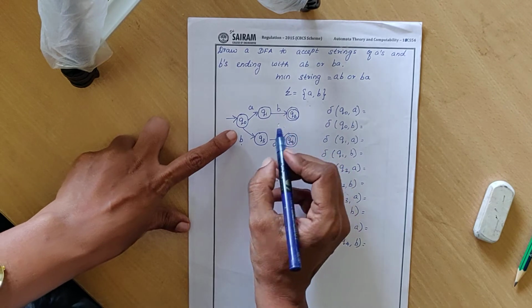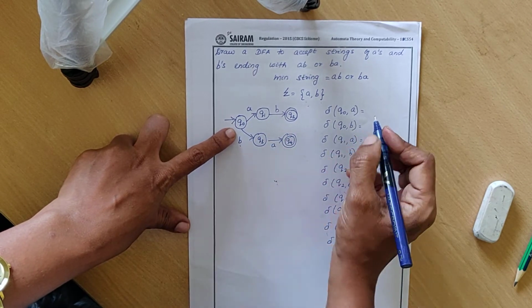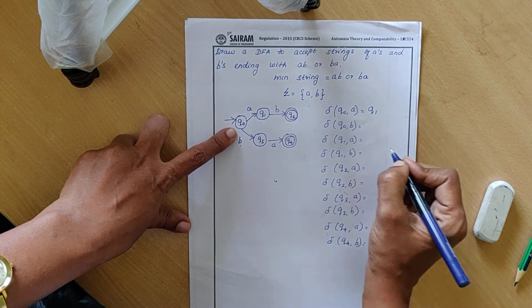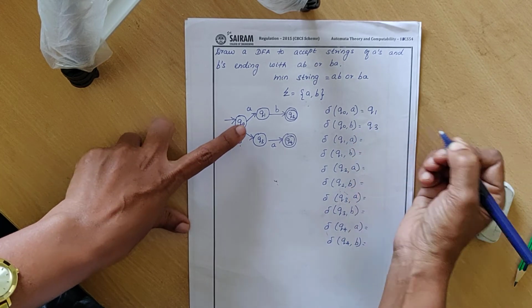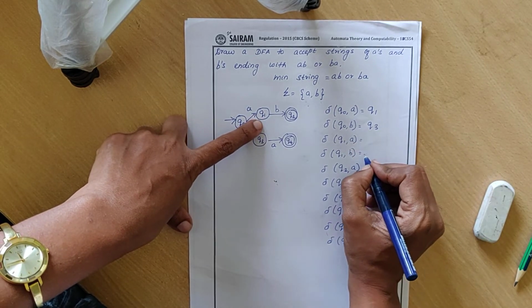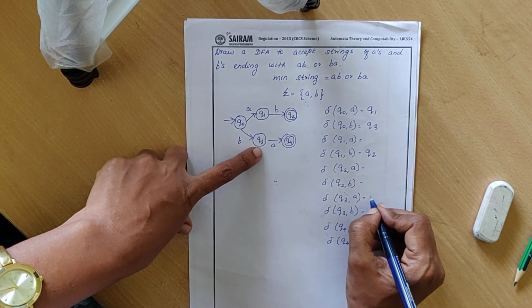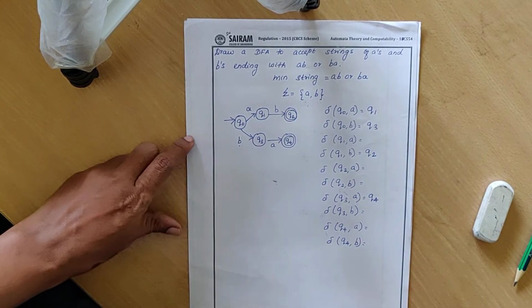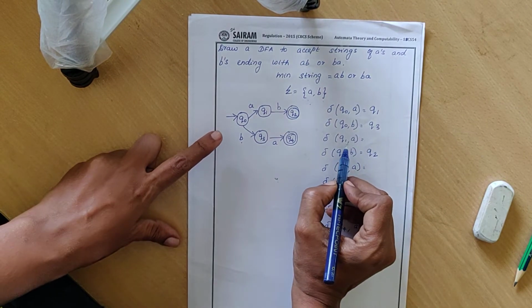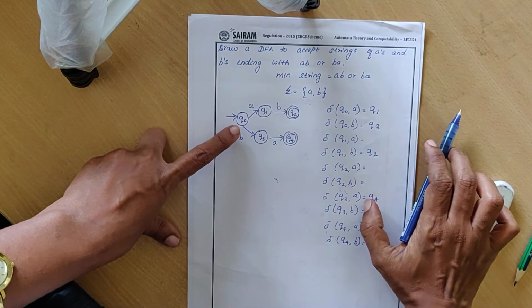Right? So seeing the diagram, I can know Q0 when it takes A, it is moving to Q1. Q0 when it takes B, it is moving to Q3. Q1 when it takes B, it is moving to Q2. Q3 when it takes A, it is moving to Q4. Right? Now the next is Q1 comma A, I have to find out.